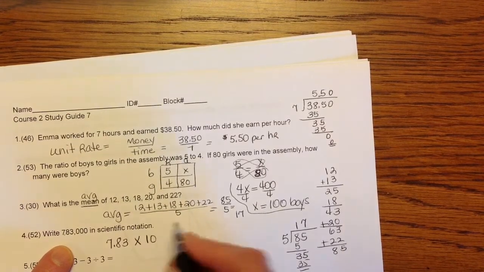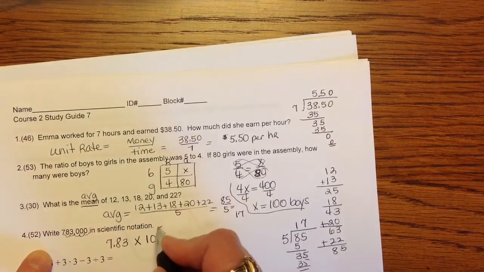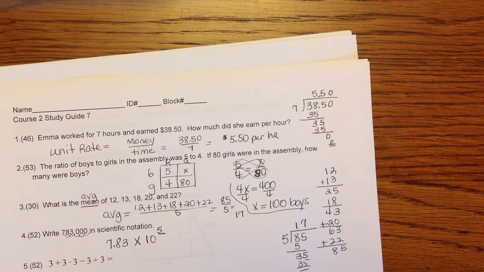Times 10, and then the number up in the air is going to be how many spaces. Remember, when a number doesn't have a decimal, it's always at the end. So let's count how many spaces we moved it. 1, 2, 3, 4, 5. So it'll be 10 to the 5th.